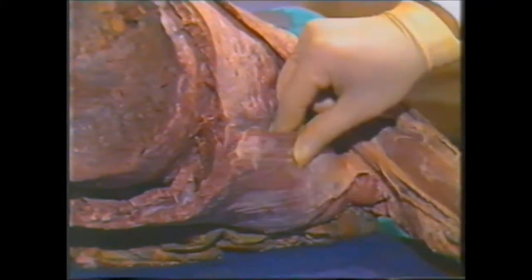This is the posterior wall. It's formed by the subscapularis, latissimus dorsi, and teres major muscles. Notice that the latissimus dorsi has a triple relation to the teres major.